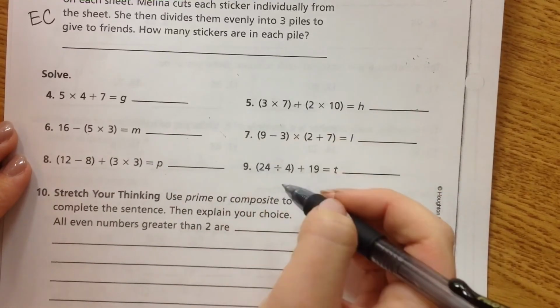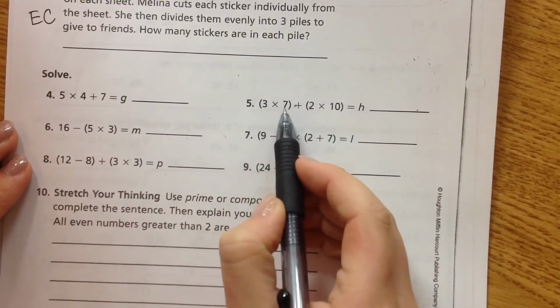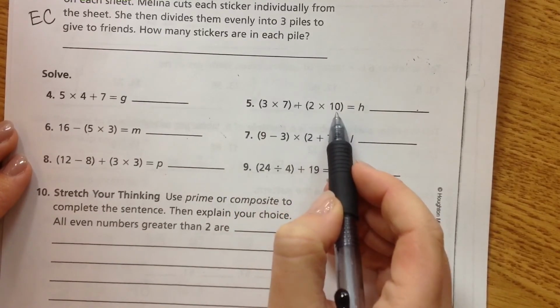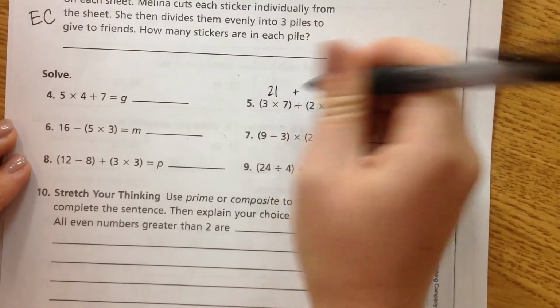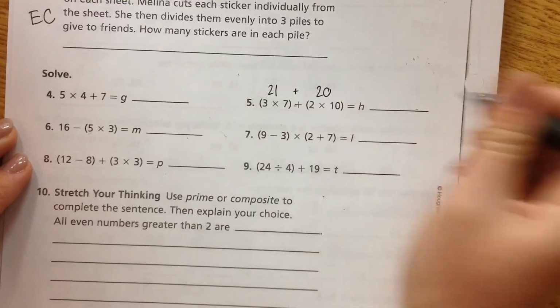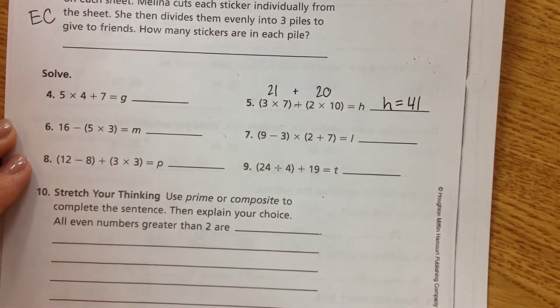So you'll remember that you always do parentheses first. So in this problem, you do 3 times 7, which is 21, and then you'd add 2 times 10, so we get 21, and you're supposed to add 20, and then it says that equals h. That just means in the end, h equals 41.